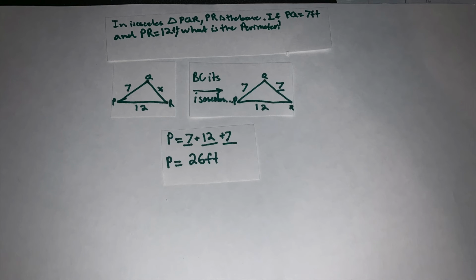So we have all the sides of the triangle. Now we can find the perimeter: P equals 7 plus 12 plus 7, which gives us P equals 26 feet. The perimeter of triangle PQR is equal to 26 feet.